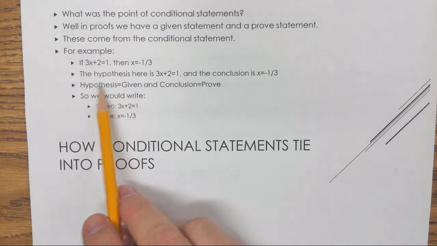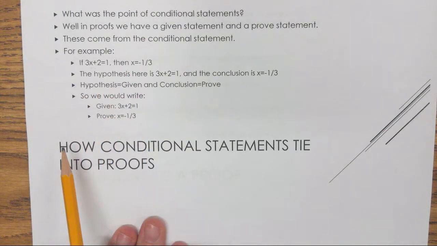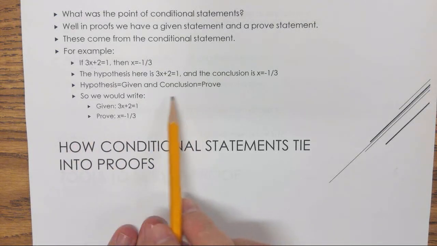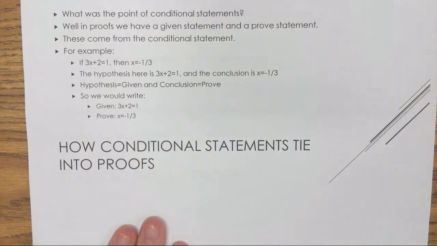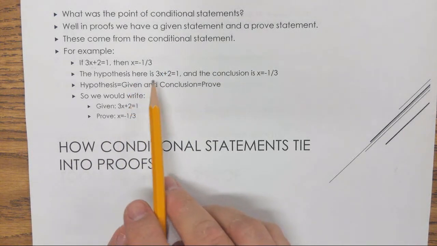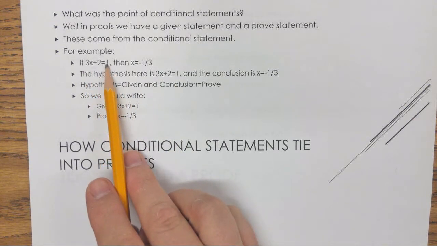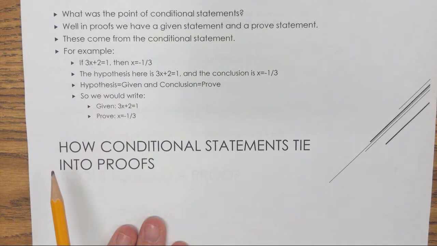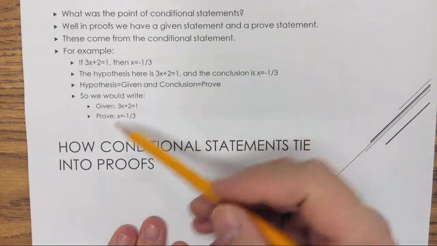Well, the hypothesis is what we would call the given in our proof. And the conclusion is what we're trying to prove given the hypothesis. So I could rewrite this conditional statement, if 3x plus 2 equals 1 then x equals negative 1/3, as a proof idea.